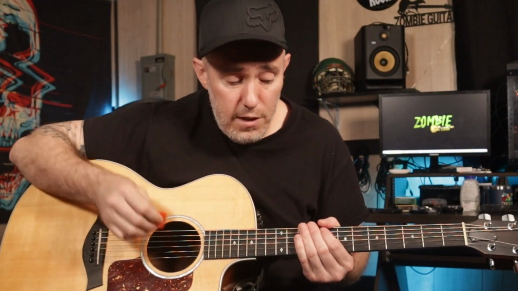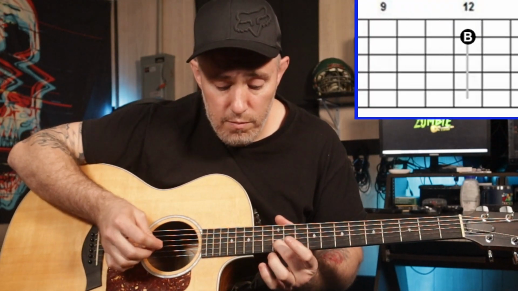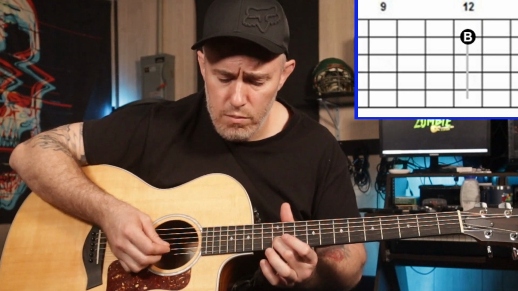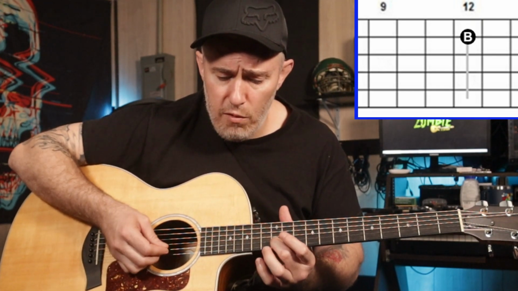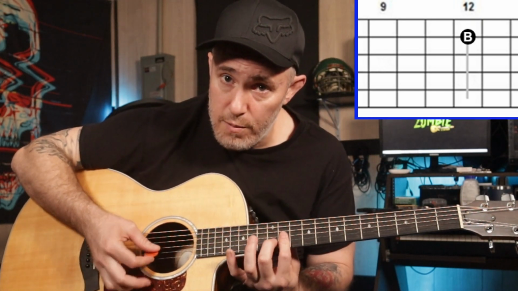The next one is going to be where the root note location is on the B string. All right, so we have a B right here. You have a B open string as well. Let's just do this one right here, 12th fret. So when the root note is on the B string, this is my favorite. I love this one. You have this nice pretty shape right here.